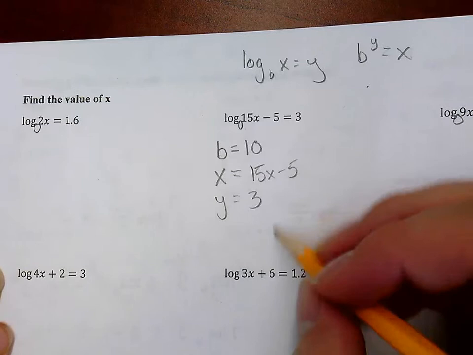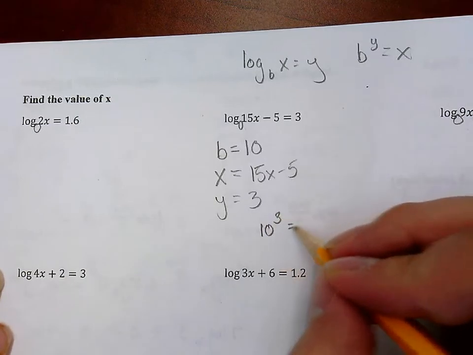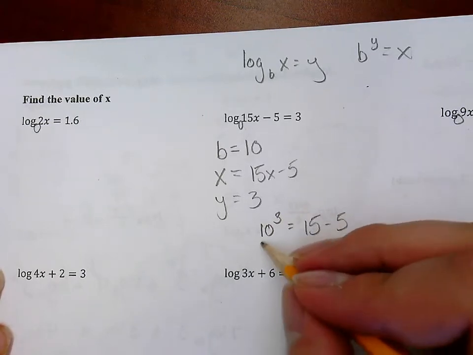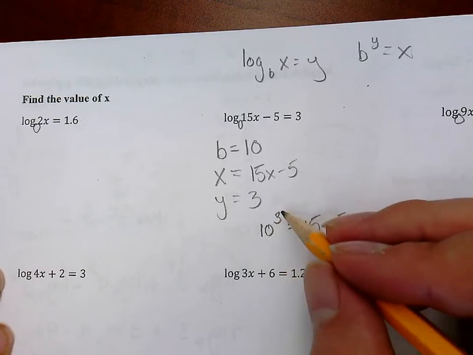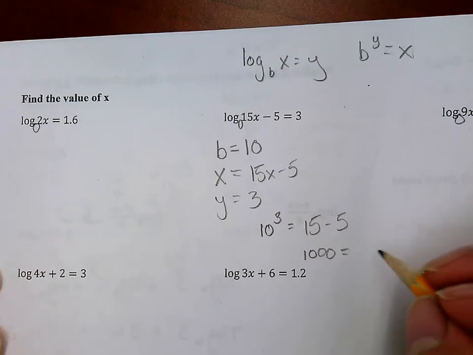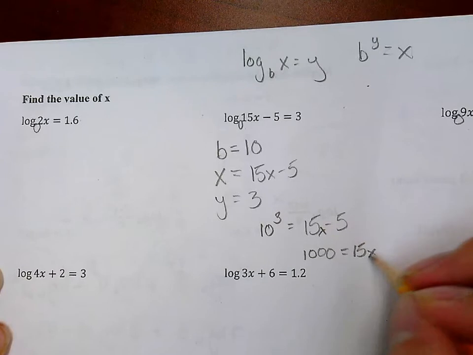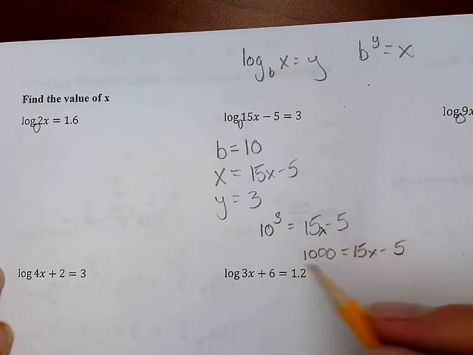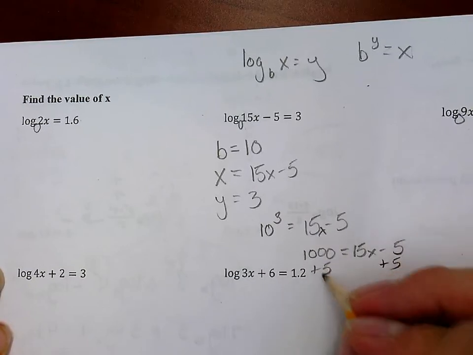So let me change this. It will be b, which is 10, to the y power 3 equals 15x minus 5. So you put this in your calculator. Usually you'll get a decimal, but this one's actually nice where we're not going to get one. You're going to get 1,000. If you do get a decimal, round to the nearest whole number. Sorry, this should be 15x minus 5. And from here, you just solve. So first, I'm going to get rid of this 5 by adding 5 to both sides.